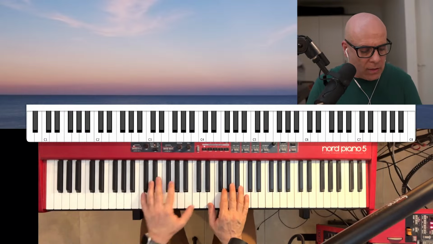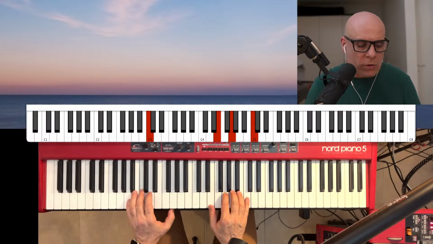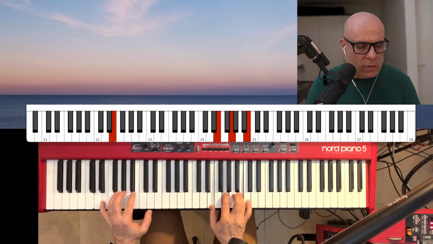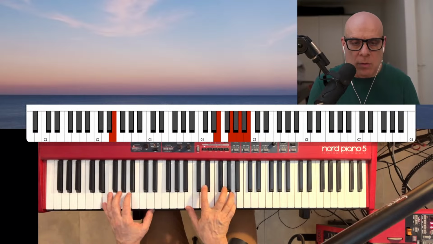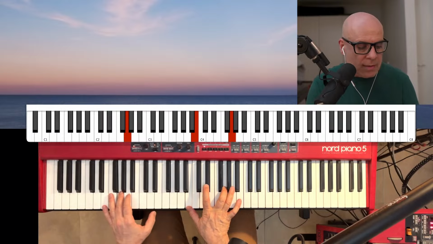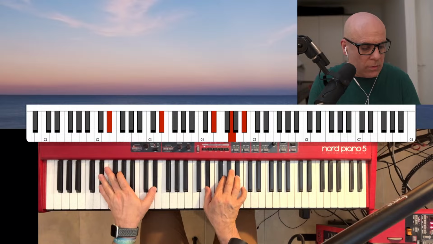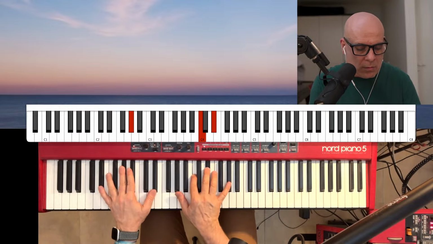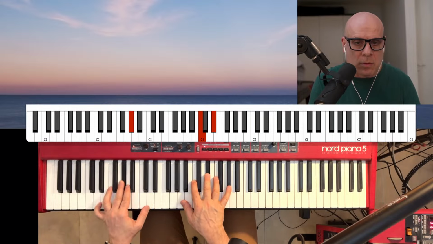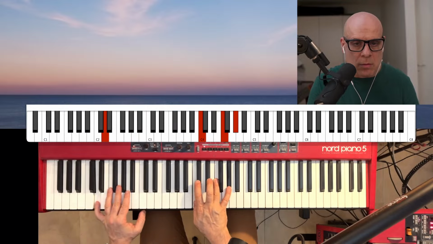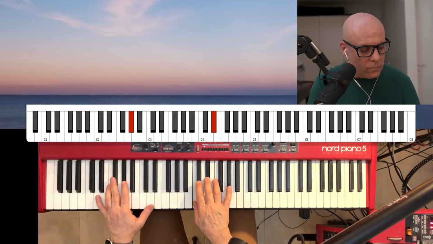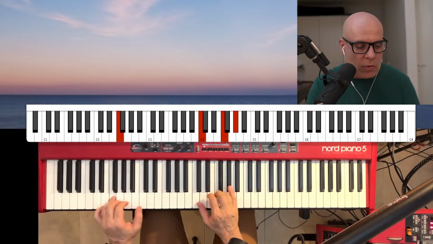It's going to be C major, A minor, E minor to G. Now let's do the mirror. It's going to be actually F minor. So again.